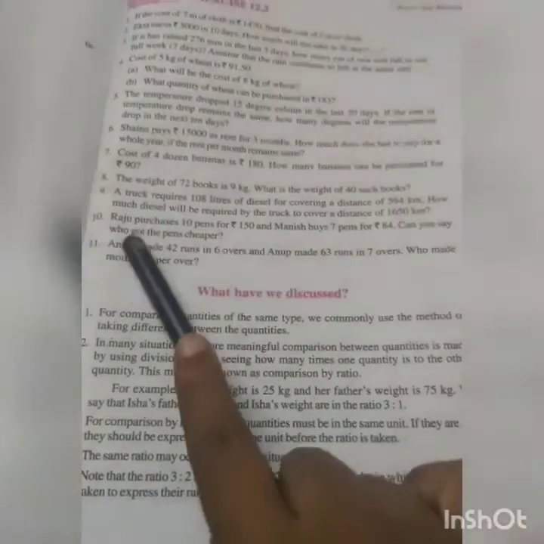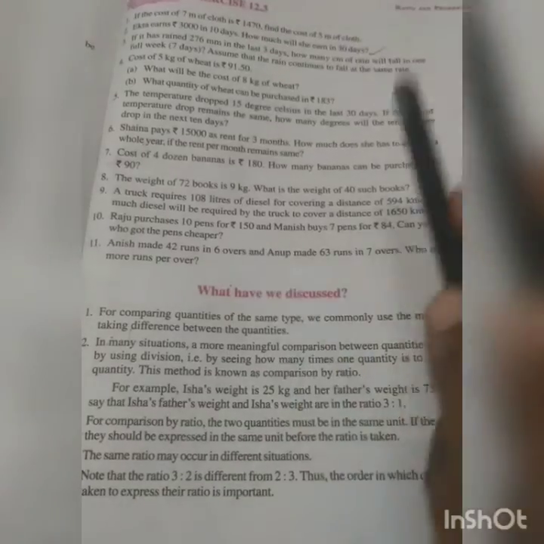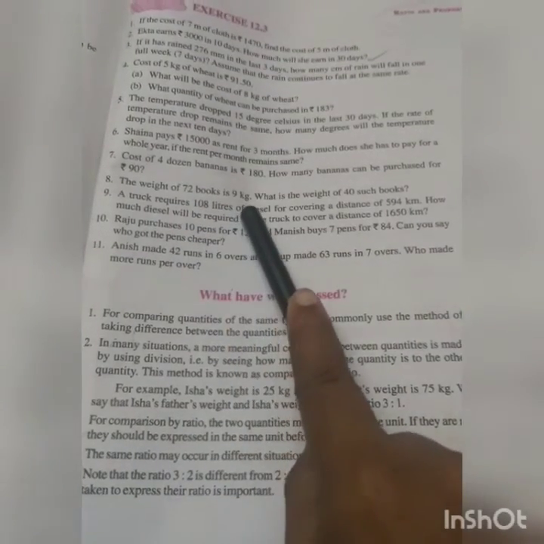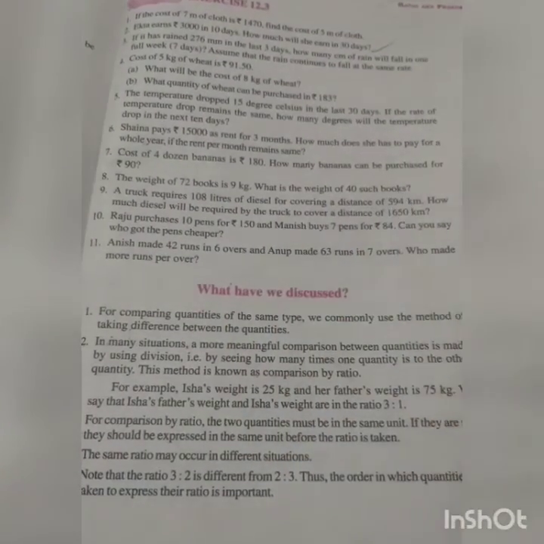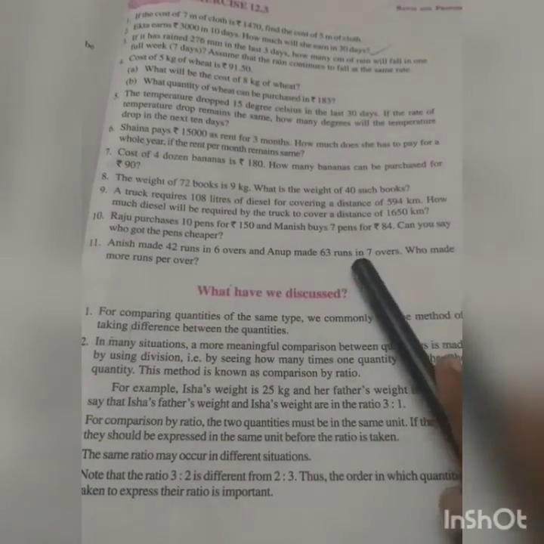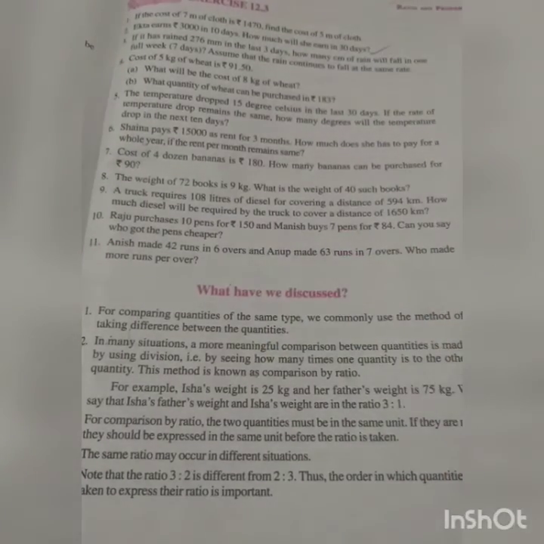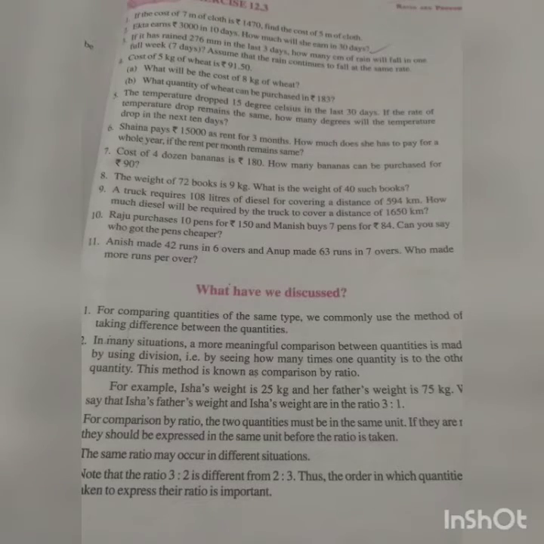No. Here the question is, what is the weight of 40 such books? They are not asking the number of books, but they are asking the weight. So you have to apply the unitary method for books, not weight. We have to find out the weight. For one book, what is the weight? Then we can calculate the weight of 40 books. So let's see the solution.